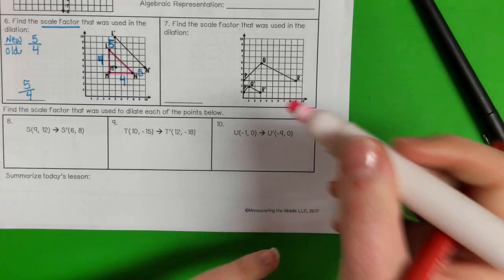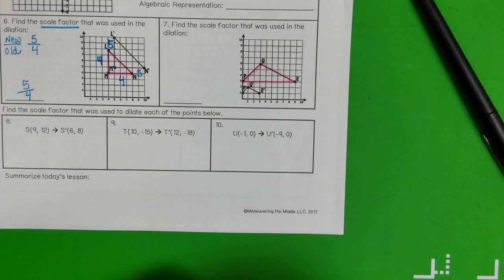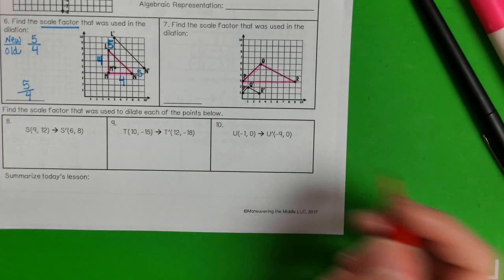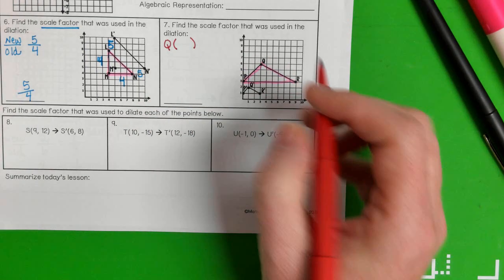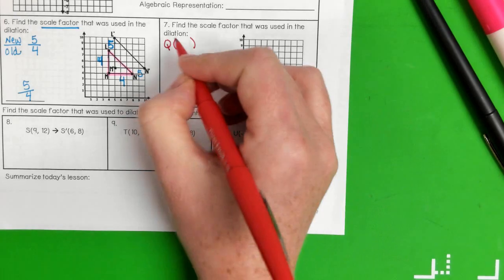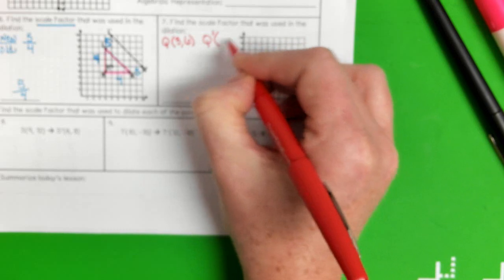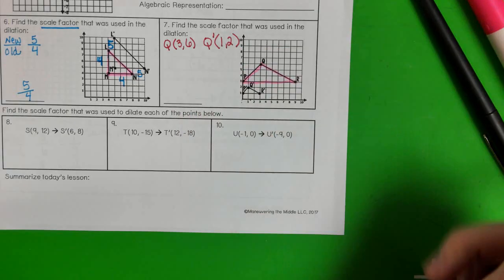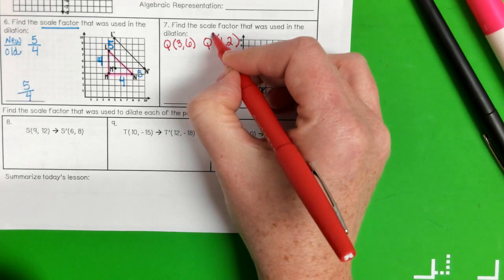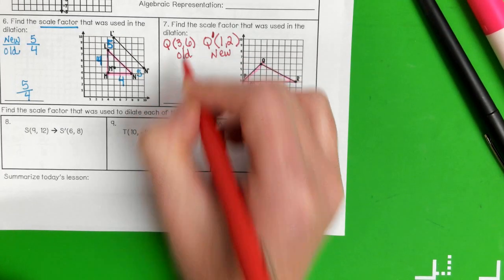Let's use our points this time. And so again, we want to know which one is our pre-image. So here is our pre-image. So now let's take corresponding points, points that are in the same position. So I have Q, point Q. I'm going to pick that one, which is 3, 6. Okay, and then I have Q prime. That would be its corresponding point. So Q prime is 1, 2. Okay, remember the prime is our new one. This is our new point. This is our original or old point.